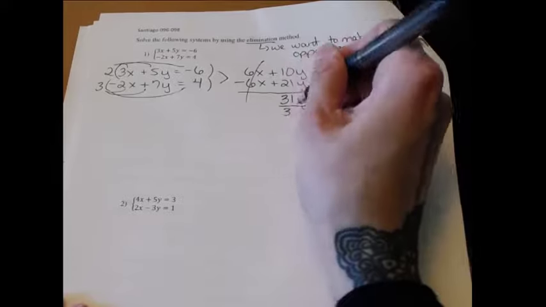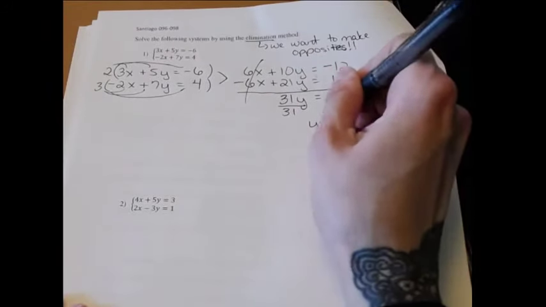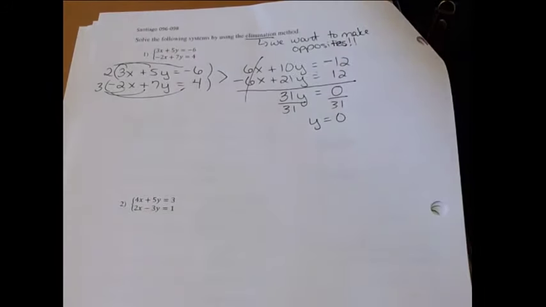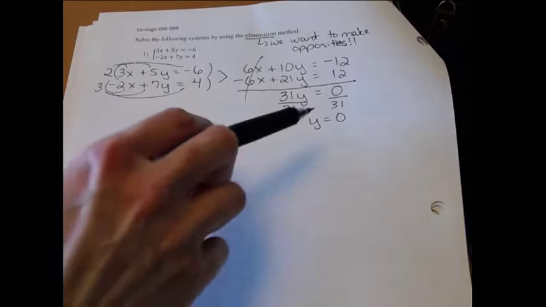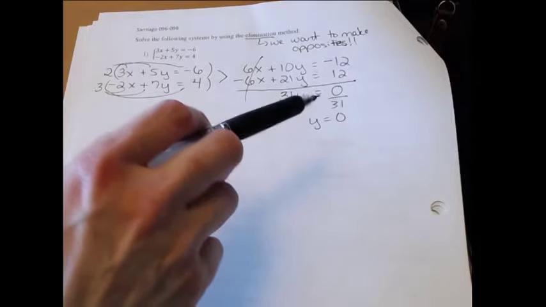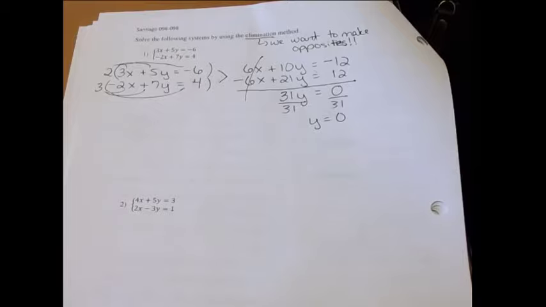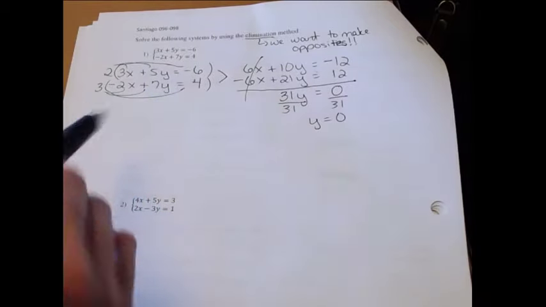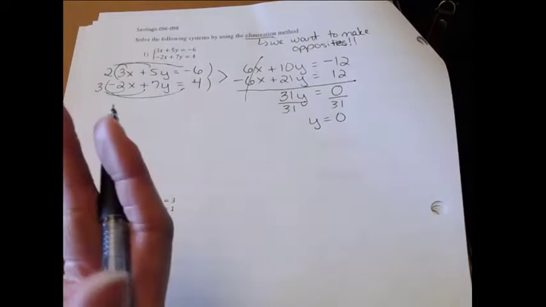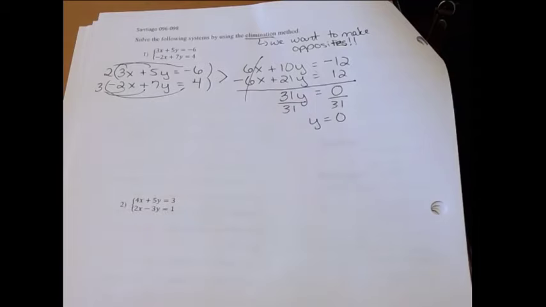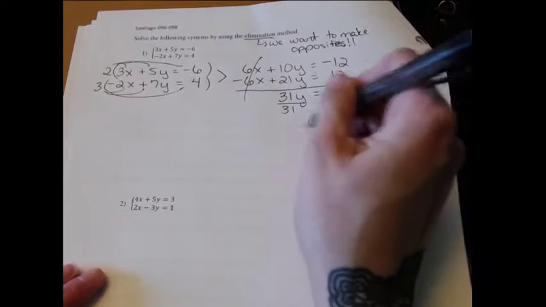Next, I'm going to isolate y by dividing by 31, and I find that y is 0. Okay, cool. Again, no big deal. Once I have one of my variables, you need to plug into one of the originals to find the other variable. Notice our system of equations has x and y. If I find y, I better find x. If I find x, I better find y. So I'm going to take this answer and plug it into one of the originals. I'm not going to plug it into both because we've already seen that.